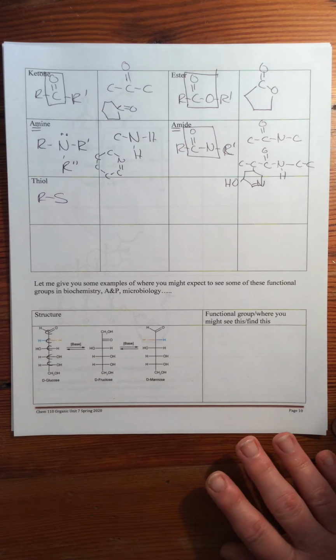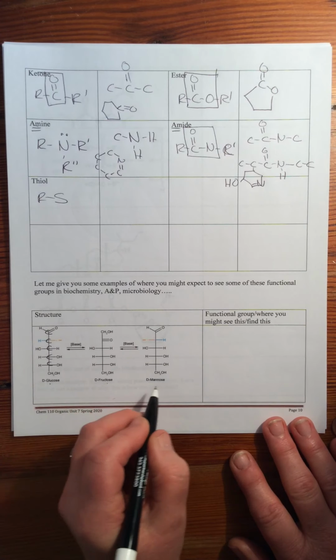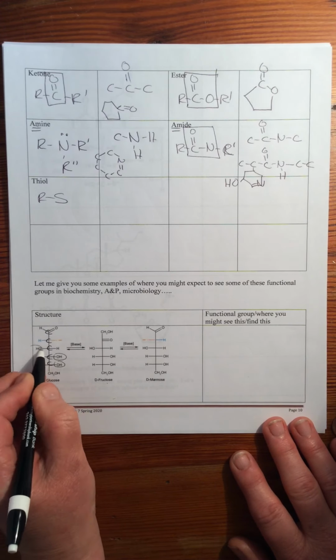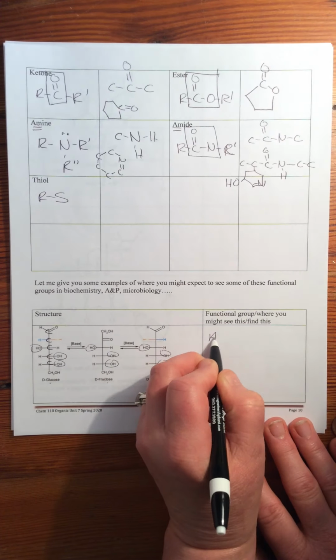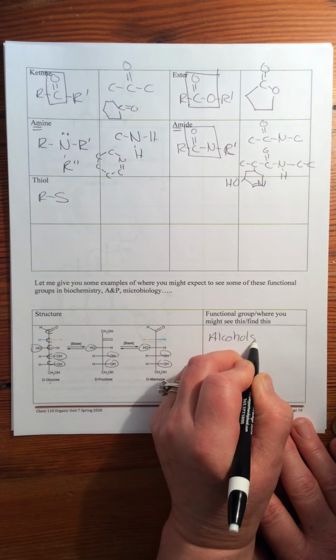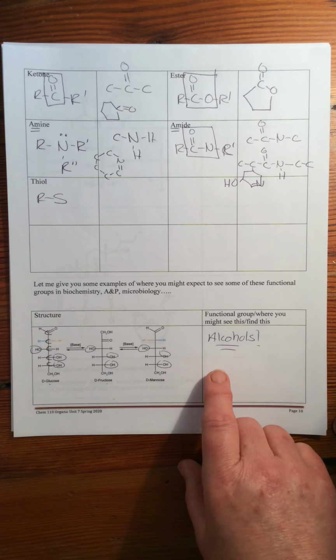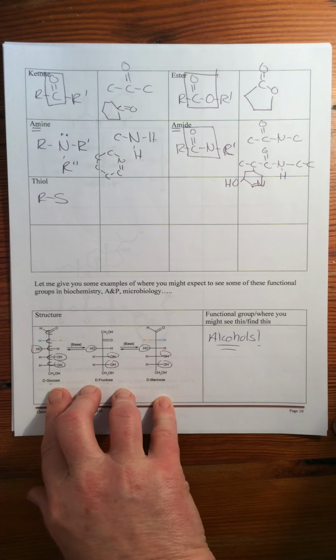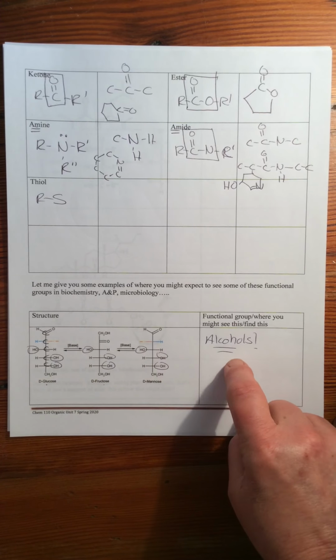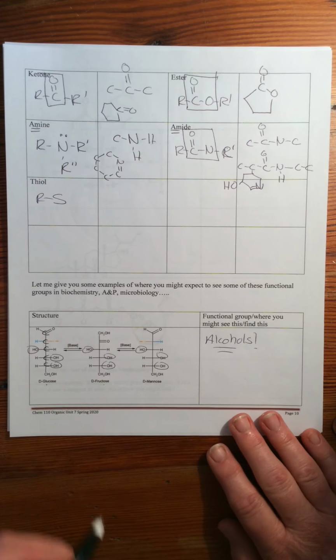Nonetheless, whether you're glucose, fructose, or mannose, these are all alcohols. Okay, alcohols, lots of them. So this is telling you that there's something about alcohols and carbohydrates. Carbohydrates have alcohol functional groups.